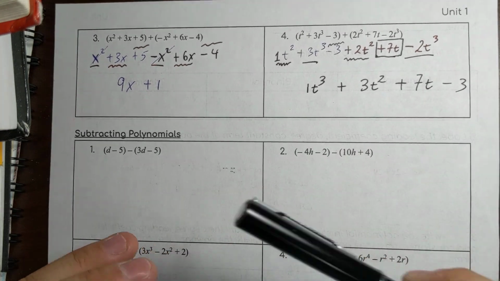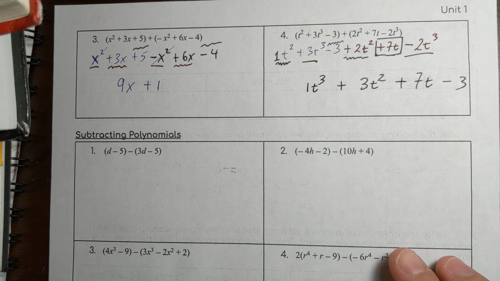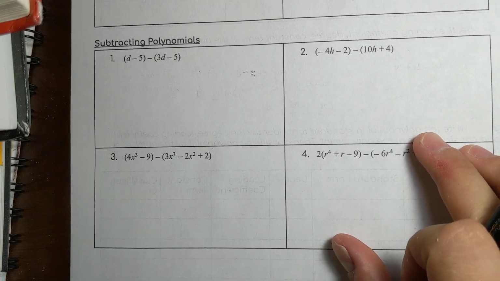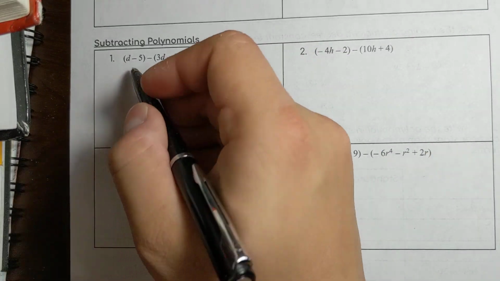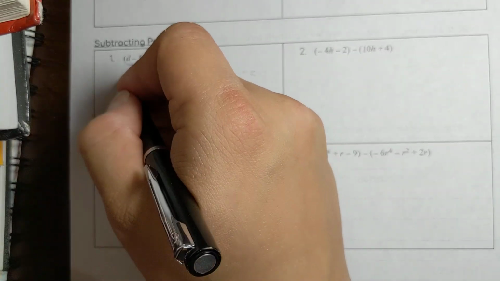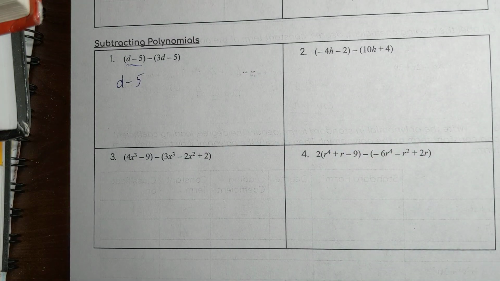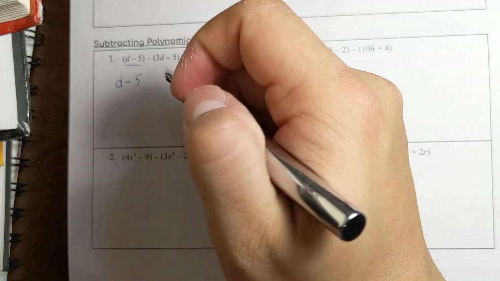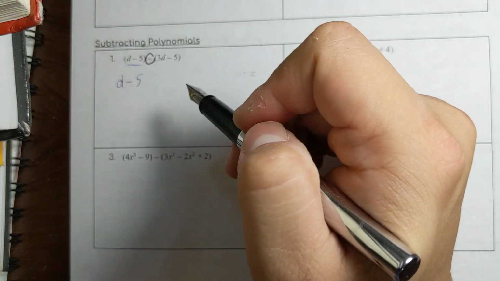For subtracting, you can pause the video, or if you want to keep going, you could. For subtracting, same concept, you have to remove the parentheses. So for the first pair of parentheses here, I remove it. It should end up as d minus 5. There's no change whatsoever. For the second pair of parentheses, you have to do something here, since there is a minus in front of that.